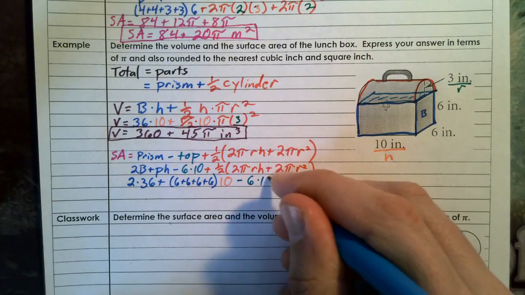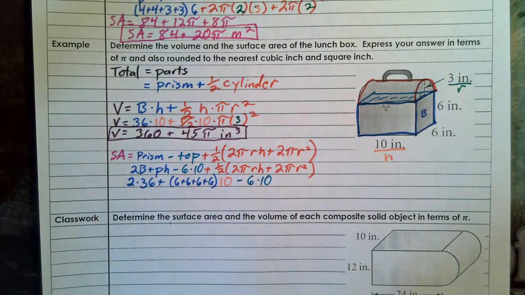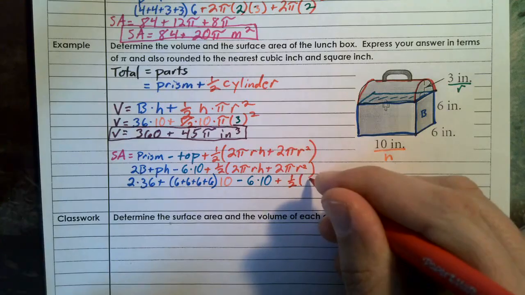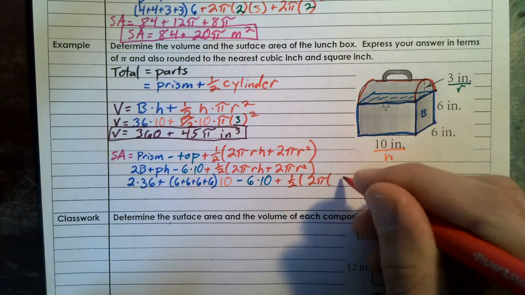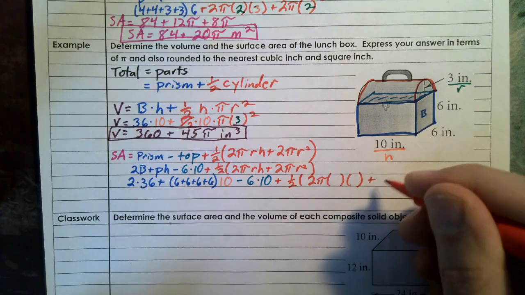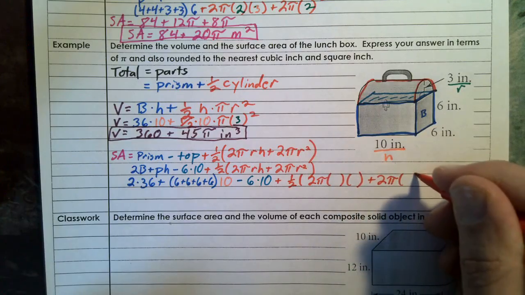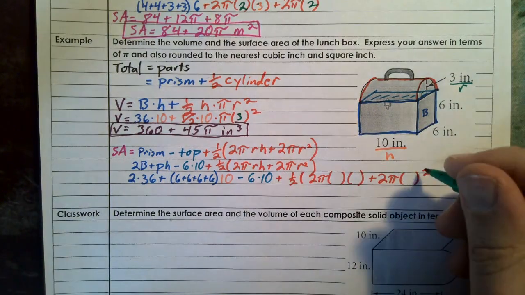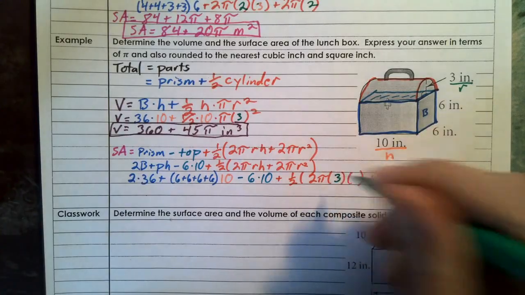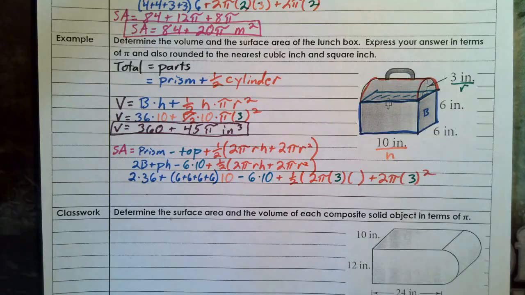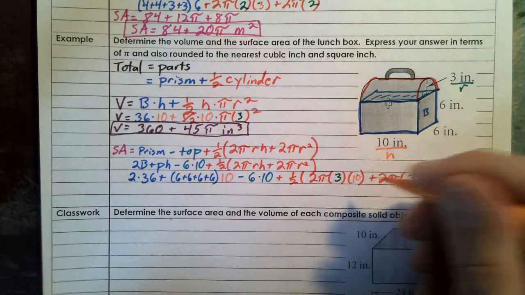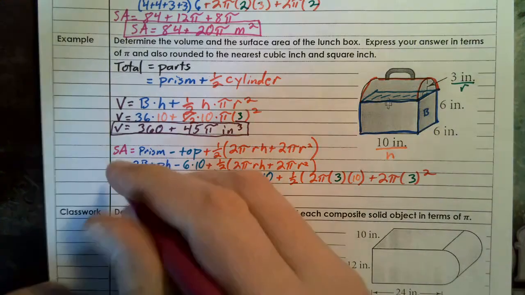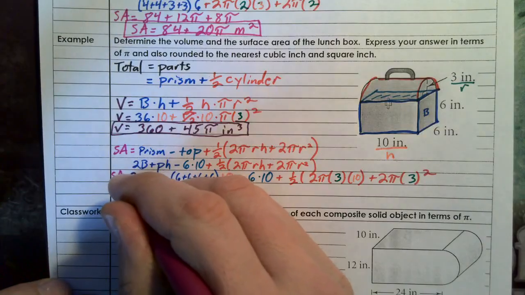Minus our 6 times 10 plus our half 2 pi r h plus 2 pi r squared. So r we said was 3, and then our h we said was 10. Oh boy. So let's simplify that down.